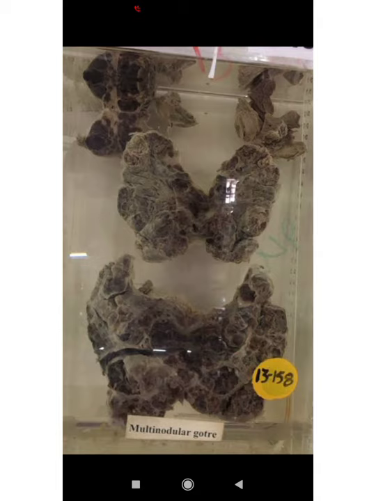So how do you write the description? The identified spotter is multinodular goiter, or a thyroid gland with multiple nodules, and cut surface showing multiple cysts or nodules filled with gelatinous colloid and separated by fibrous septa.